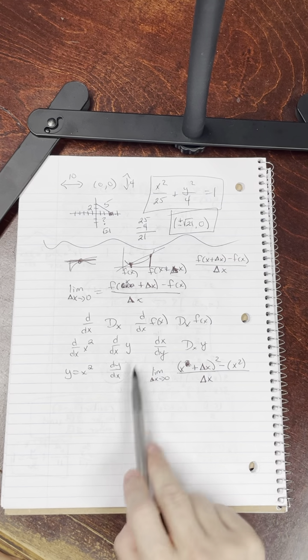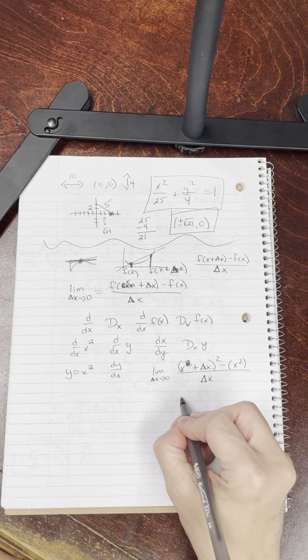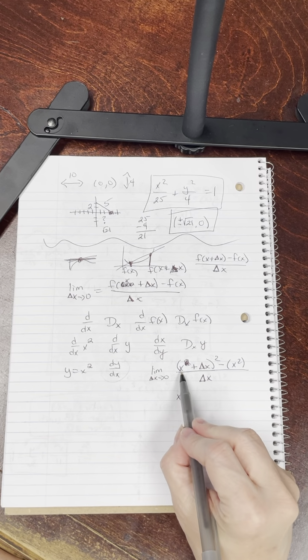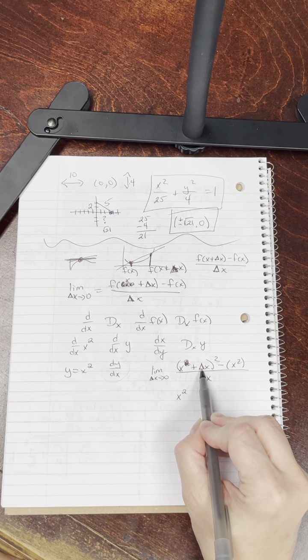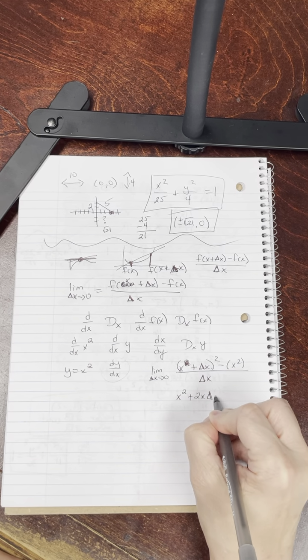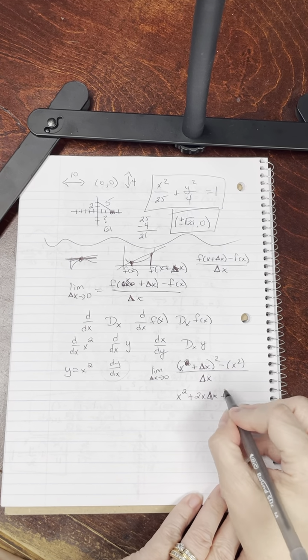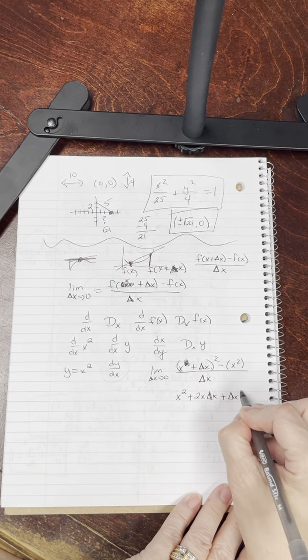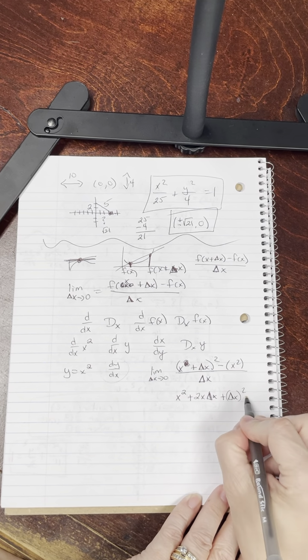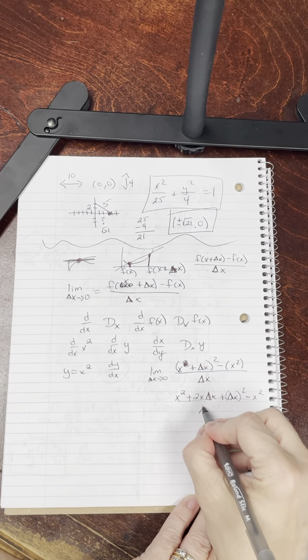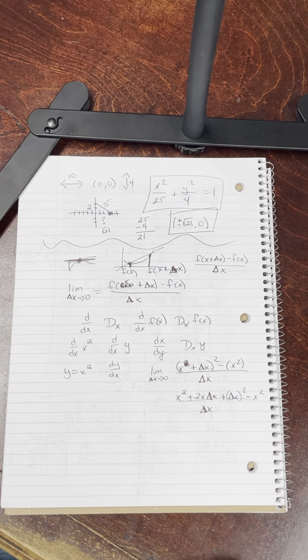Now I want to FOIL this out and simplify it and see what I get. So x times x is x squared. That's where it comes back. Then x times change in x, doubled for the middle term, is 2x change in x, plus change in x squared, minus x squared, there's nothing I can do with that one, over top of course, change in x.